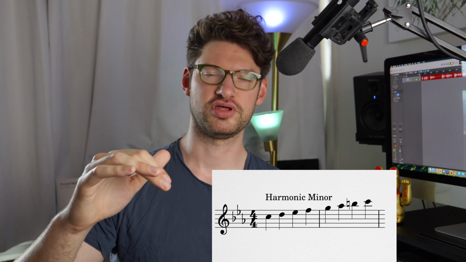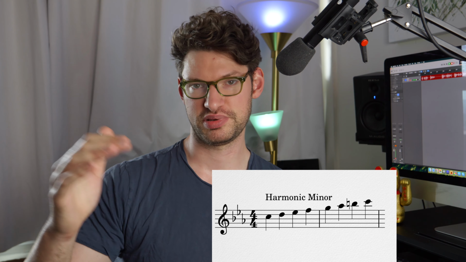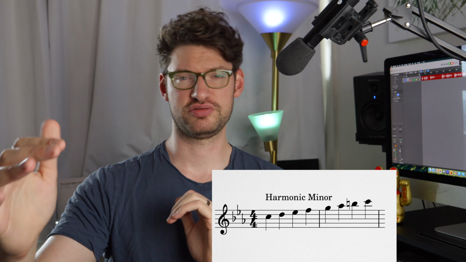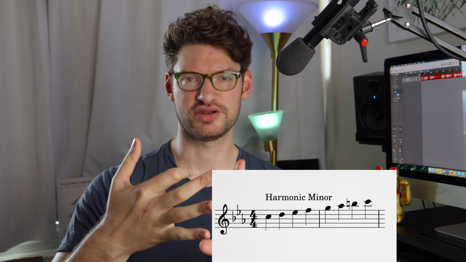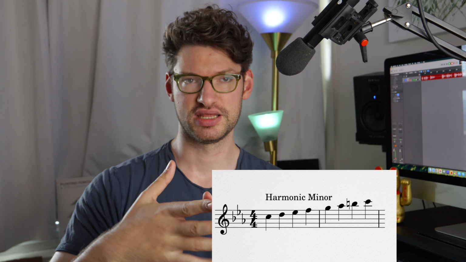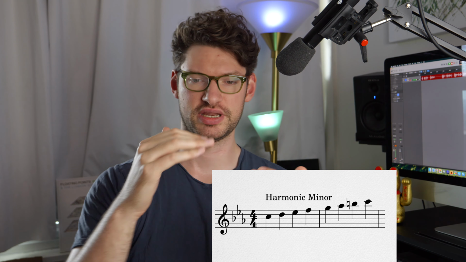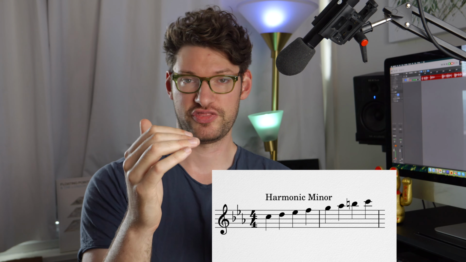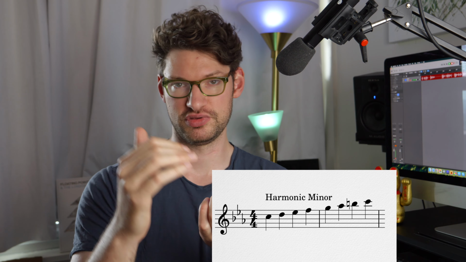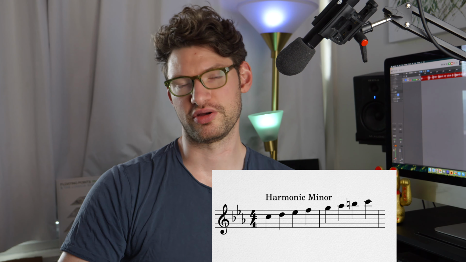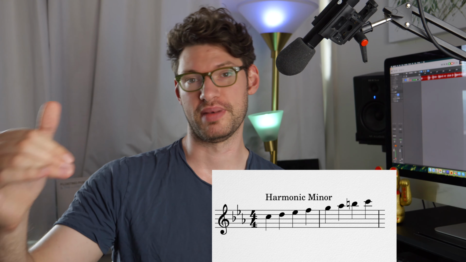We call this interval an augmented second and not a minor third because A to B is always going to be some type of second. It could be a minor second, a major second, or an augmented second, or a diminished second, but we're not allowed to call an interval between A and B a third because those 2 letters are one apart in the musical alphabet, even though an augmented second is enharmonic to a minor third.